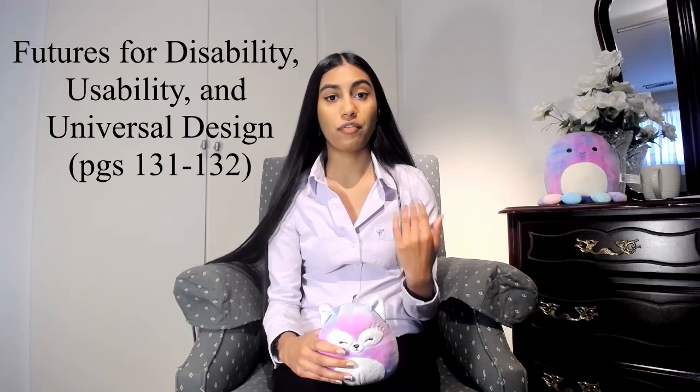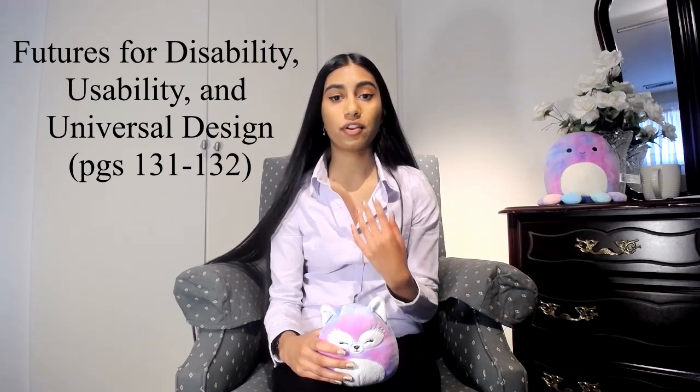The last subsection of the first half of the chapter is called Future for Disability, Usability, and Universal Design, where he goes through his own personal take on usability and universal design. He explains by referencing Bow, who says that universal design for learning principles focus on multiple overlapping strategies, not the delivery of single streams of information, and not a blanket approach.